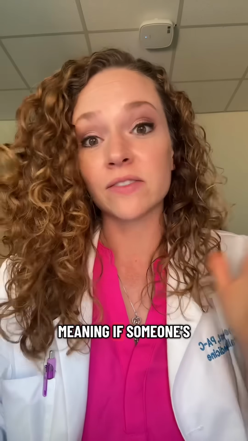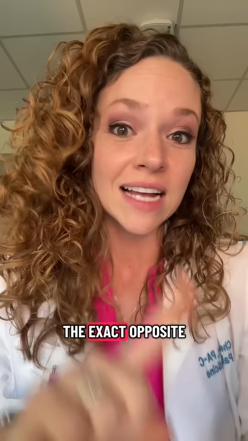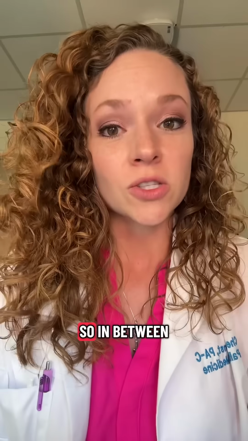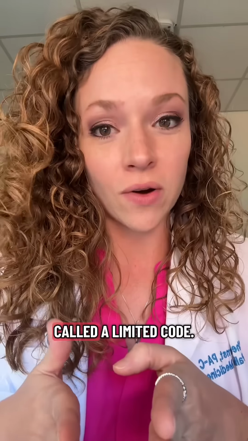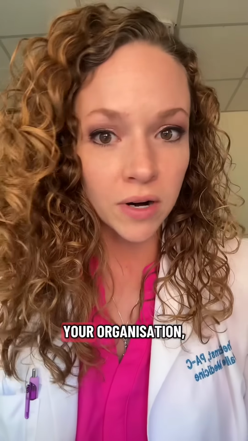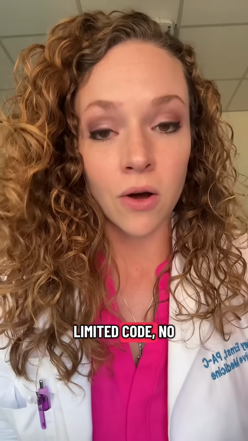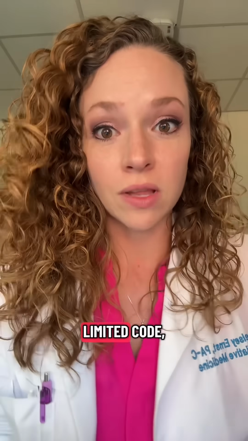A full code is pretty self-explanatory, meaning if someone's heart stops, we do everything. The exact opposite of that is a no code or a DNR/DNI, meaning do not resuscitate and do not intubate. So in between though is something called a limited code. Now, depending on your organization, a limited code can be called lots of different things, but in my organization, we have full code, limited code, no code. So full code, limited code, DNR.